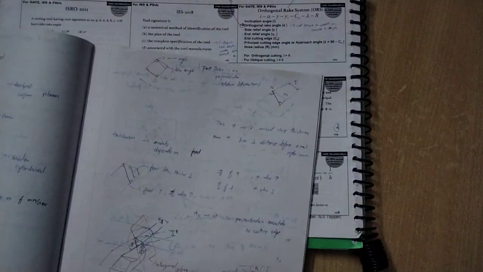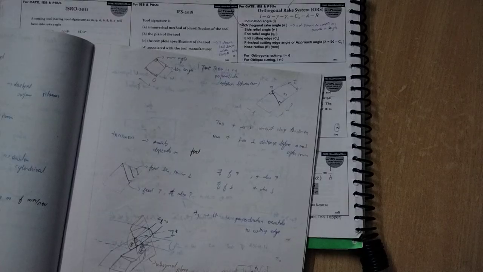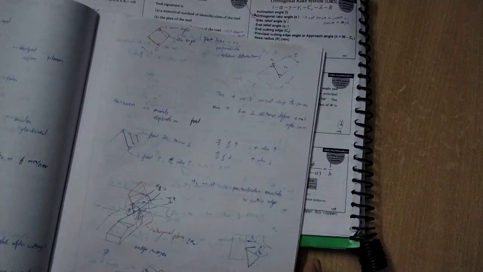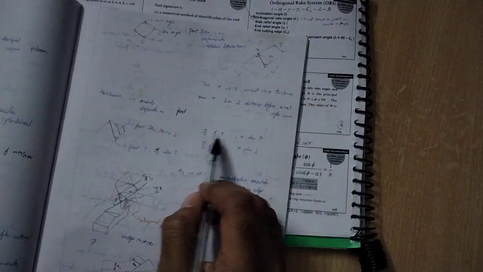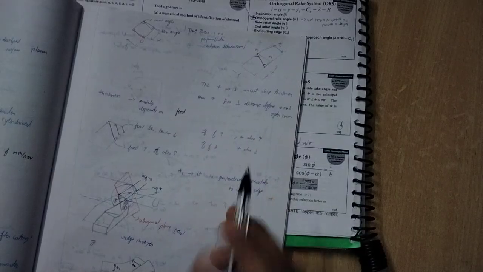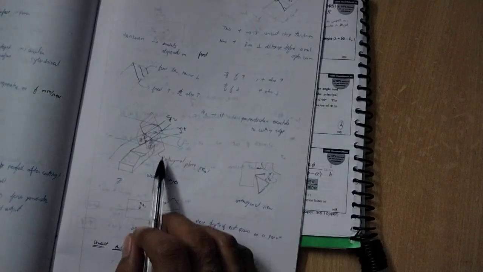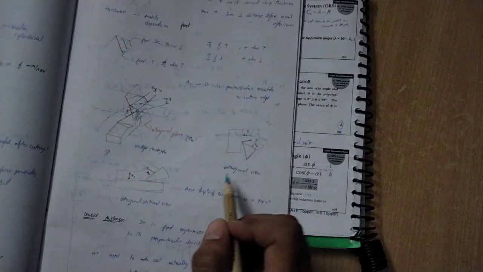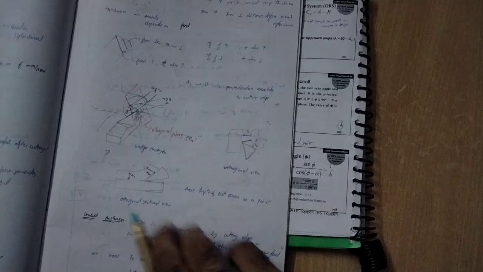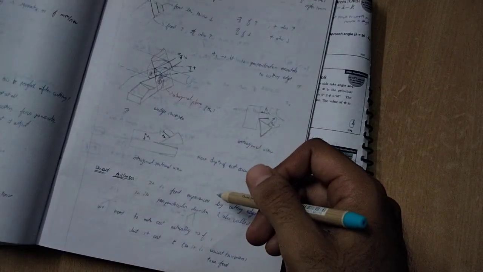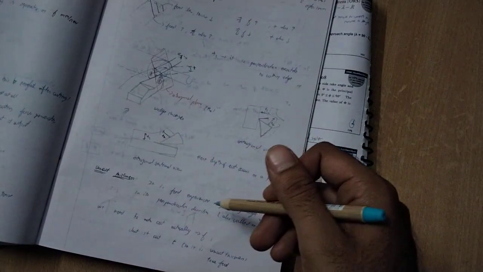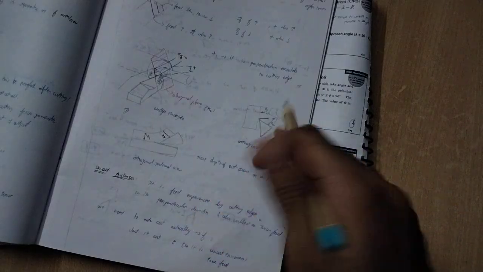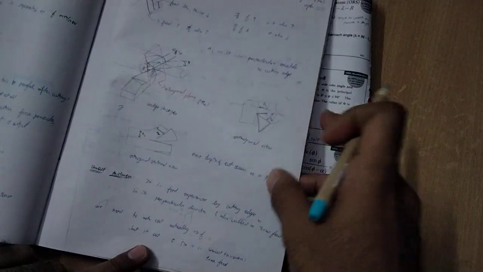So next one, thickness mainly depends on the feed. Yes, definitely thickness mainly depends on the feed, and if feed increases, thickness also increases. If feed decreases, thickness also decreases. Everything is taken according to the orthogonal plane. So in this orthogonal view, if the feed experienced by the cutting edge is perpendicular, it is called f. We need to cut the actual f, but we get some thickness.